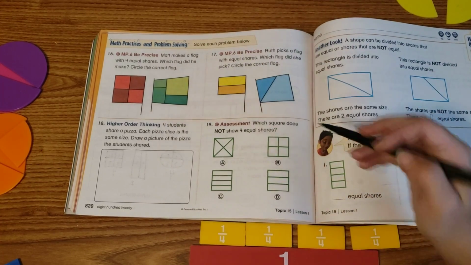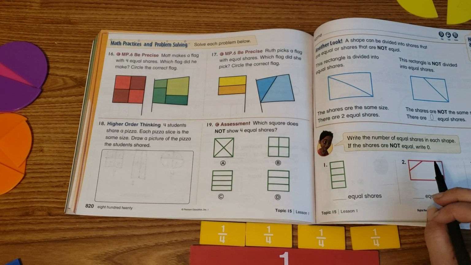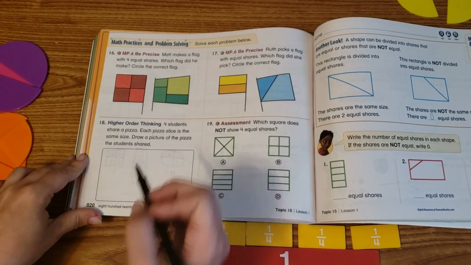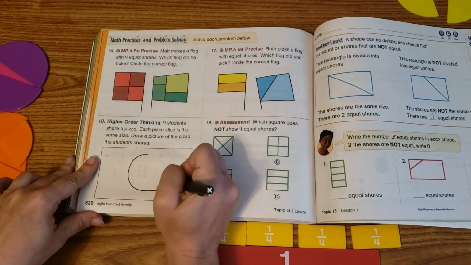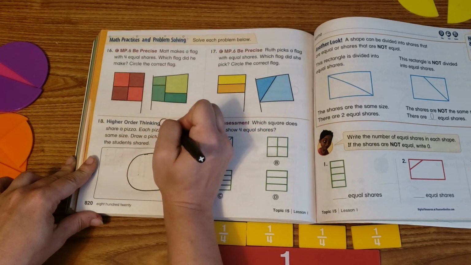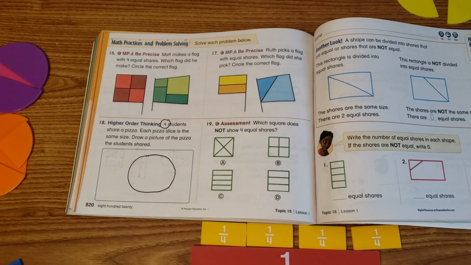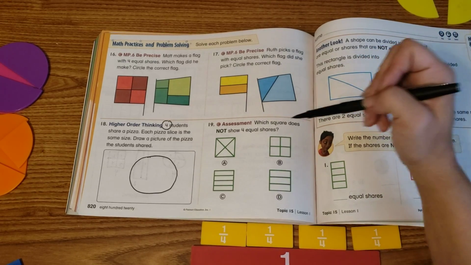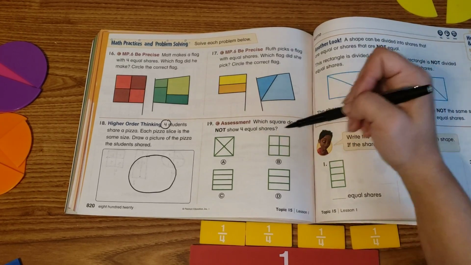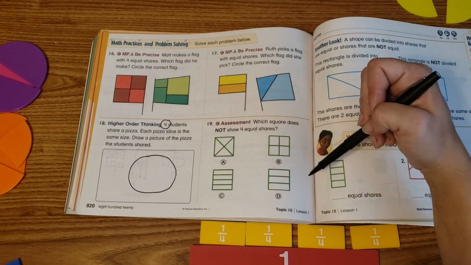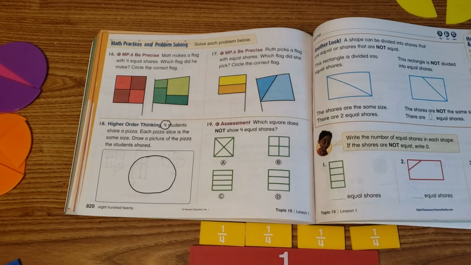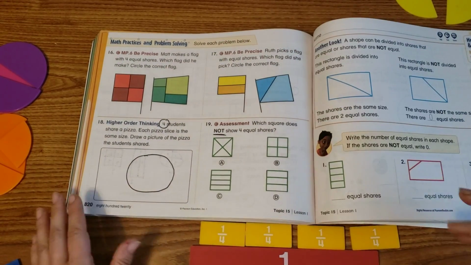Number 18, 4 students share a pizza. Each pizza slice is the same size. So draw a picture of the pizza that the students shared. So here you're going to draw your circle pizza, and you're going to split it apart into 4 equal pieces. Number 19, which shape does not show 4 equal shares? So here you're looking for the one that does not have it. You're going to count up the pieces if they're equal, and whichever one does not have 4 equal, then that's the one you're going to choose.